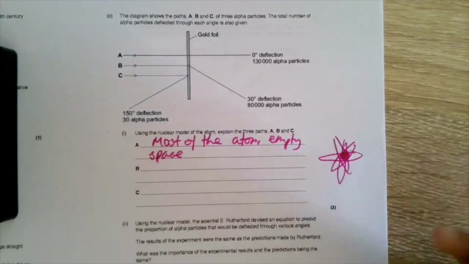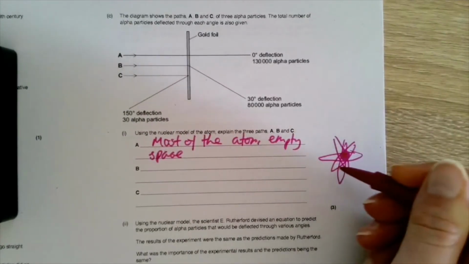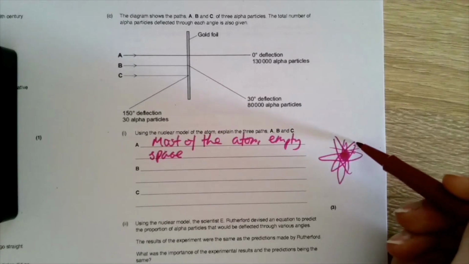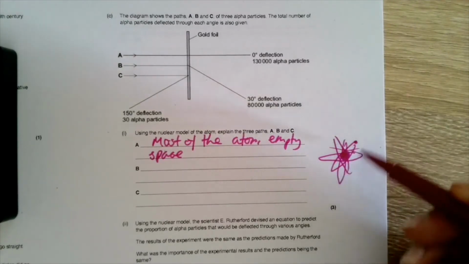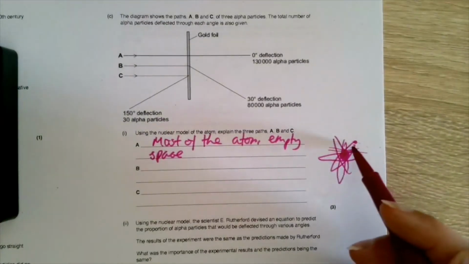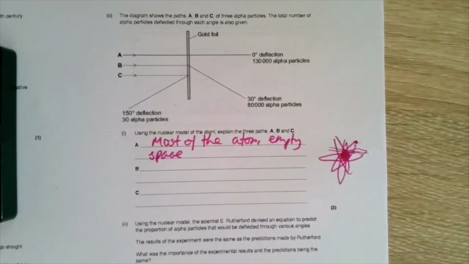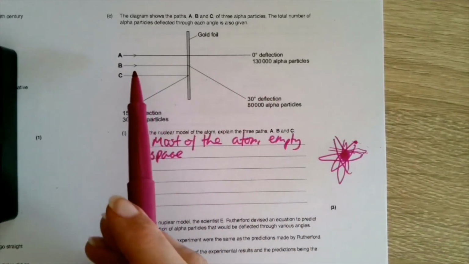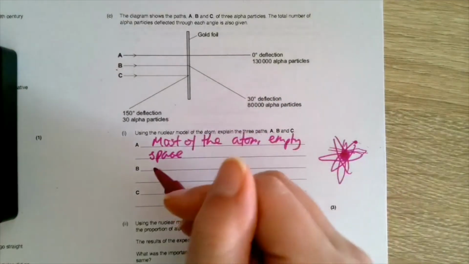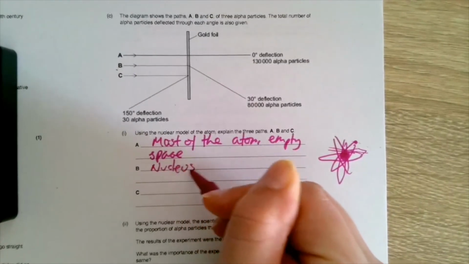For those particles to be allowed through. So this is talking about the part where the electrons are orbiting, as this is mostly empty space, but you will have an electron orbiting around, but at any one time particles can pass through as it's mainly empty space. So our B, we had a 30-degree deflection with 80,000 alpha particles. So this is showing us some repulsion, which shows us that the nucleus is positive.